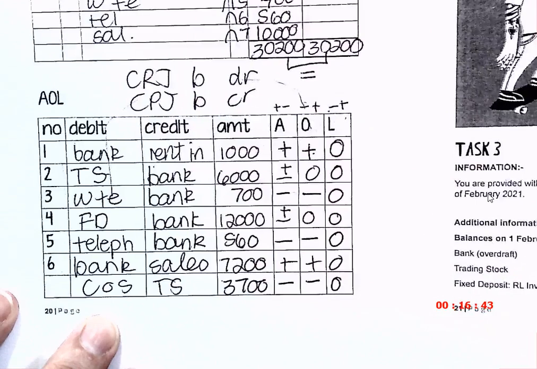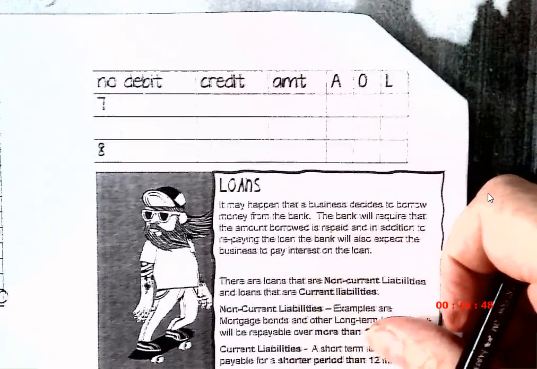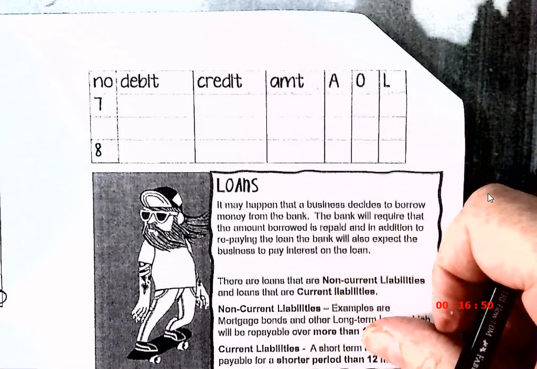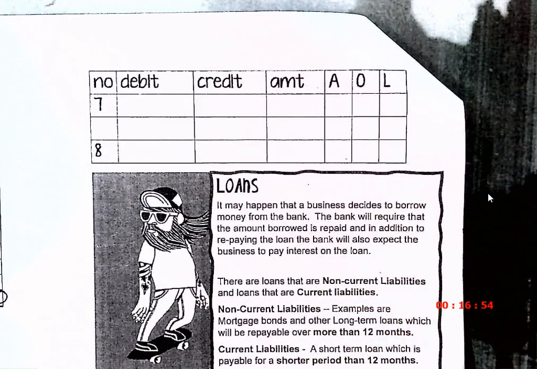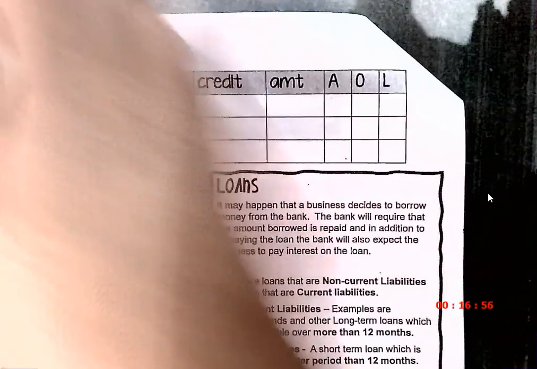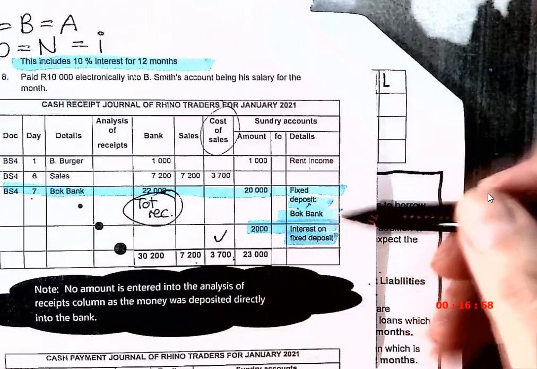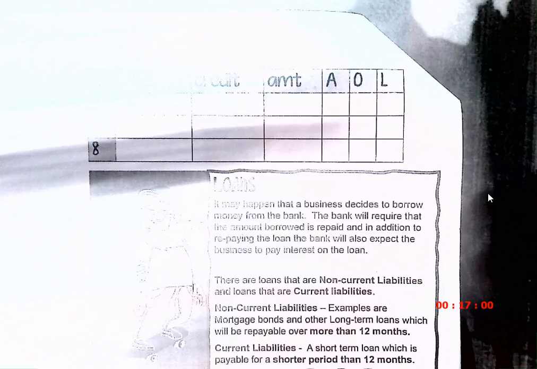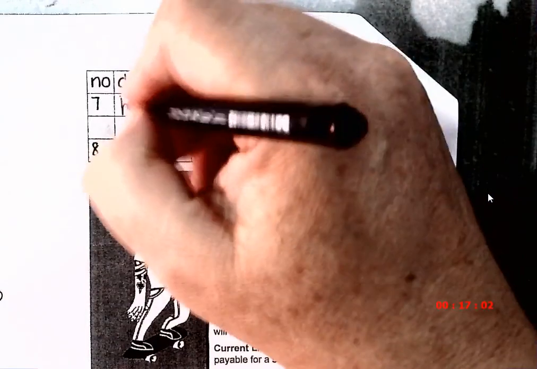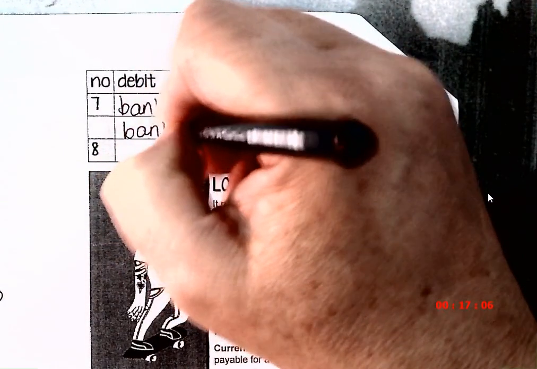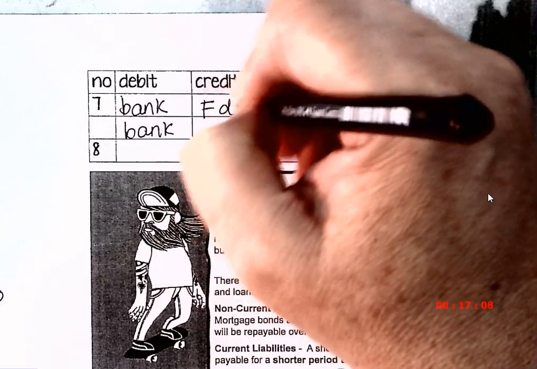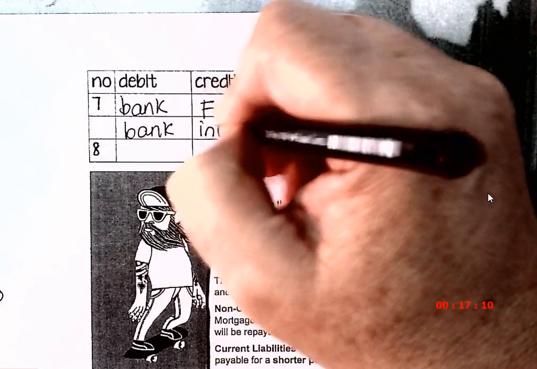Okay. If I look at number 7, we have book bank. So now the fixed deposit matures. And can you see these transactions are in the CRJ? So the CRJ means bank will be debited, but it's two separate transactions. The one is the fixed deposit that matures, and the other is the interest on the fixed deposit.